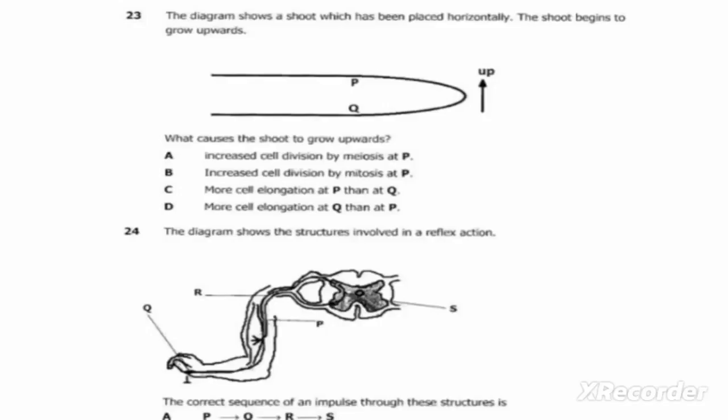We move on to the next question, which is question 23. Question 23, the question reads, the diagram shows a shoot which has been placed horizontally. The shoot begins to grow upwards. What causes the shoot to grow upwards? A. Increased cell division by meiosis at P. B. Increased cell division by mitosis at P. C. More cell elongation at P than at Q. D. More cell elongation at Q than at P.